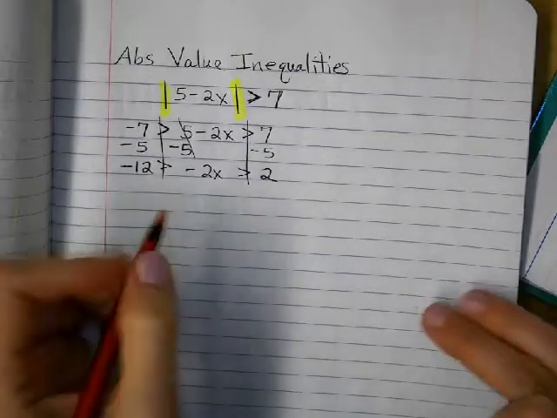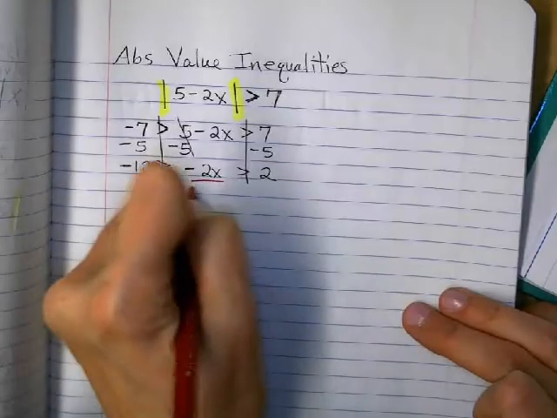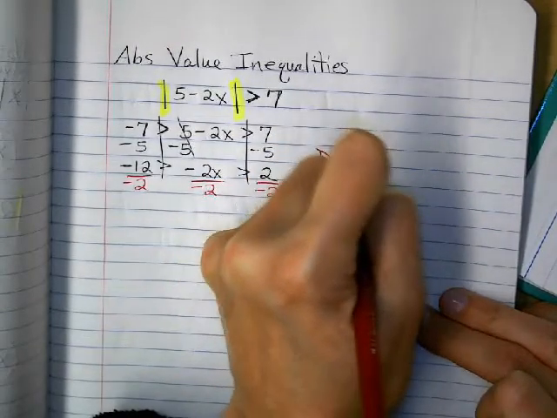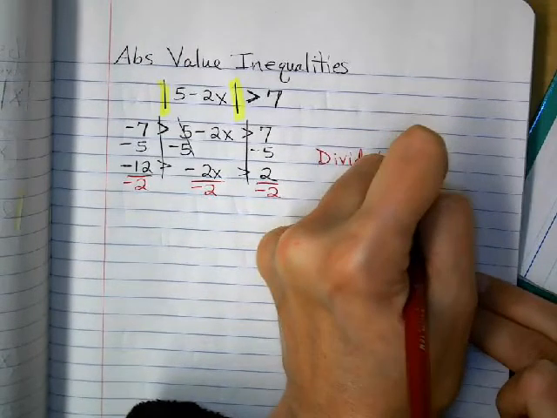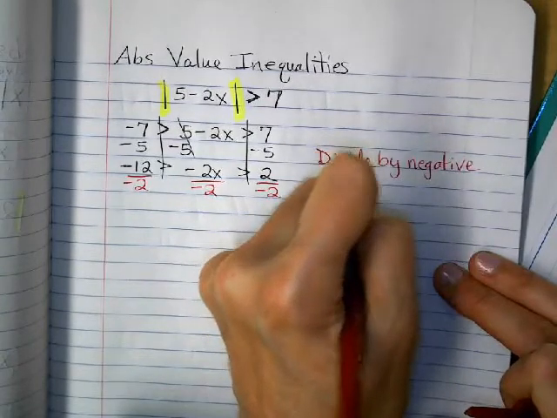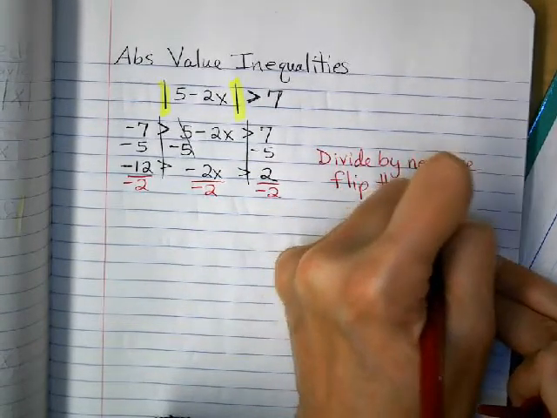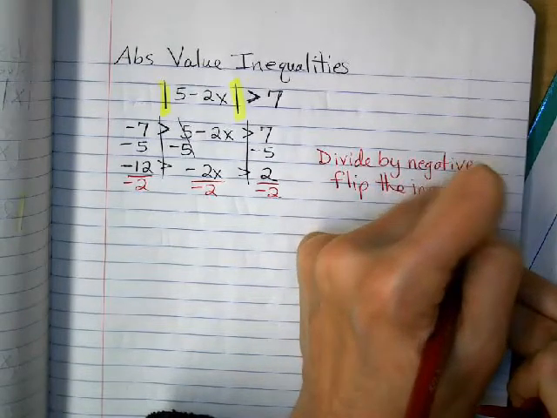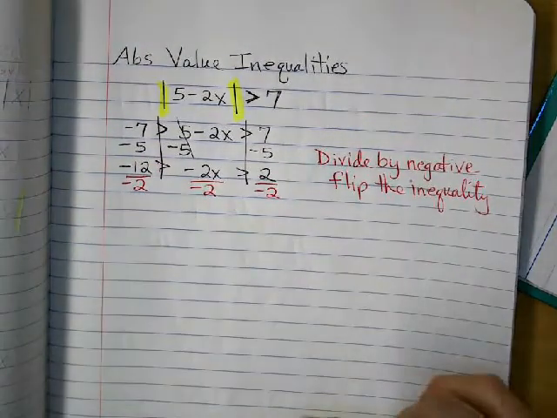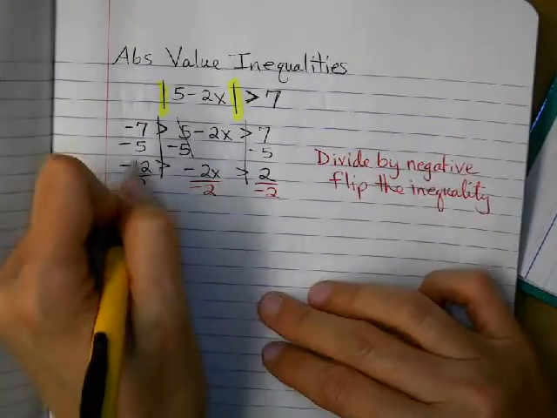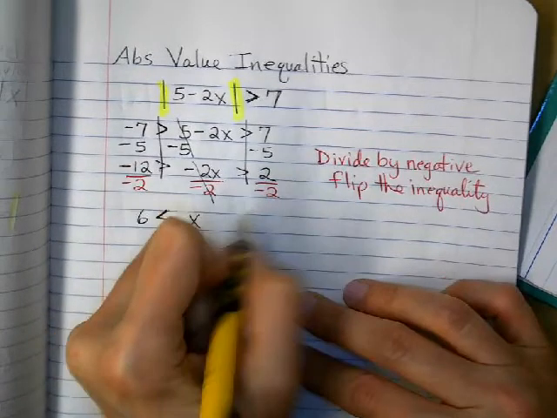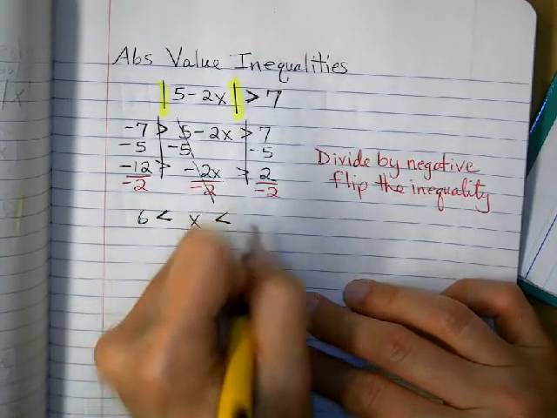Okay, now you have to divide by negative 2. When you divide by a negative, you have to flip the inequality. This is a greater than sign, those are going to flip. So we're going to divide that, that'd be 6, this will flip this way, that'll be x in the middle, flip this one, 2 divided by negative 2 is negative 1.